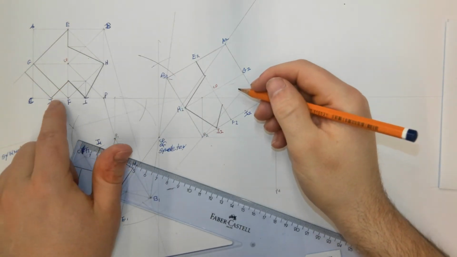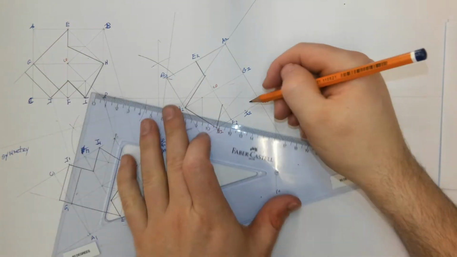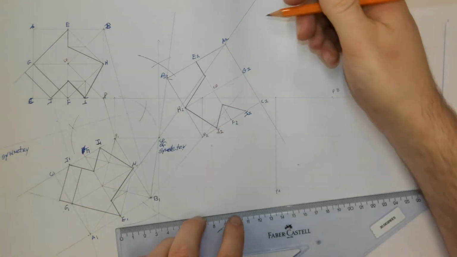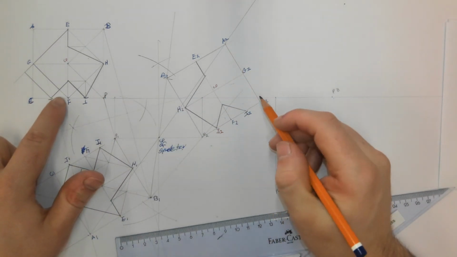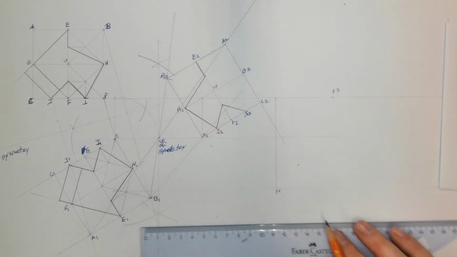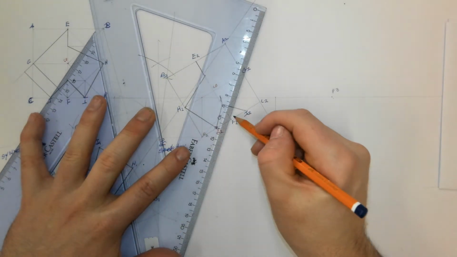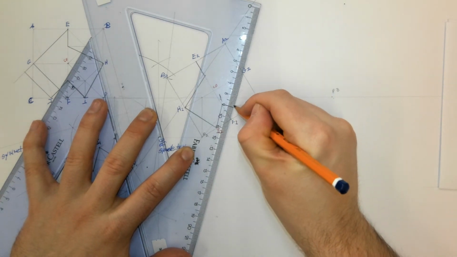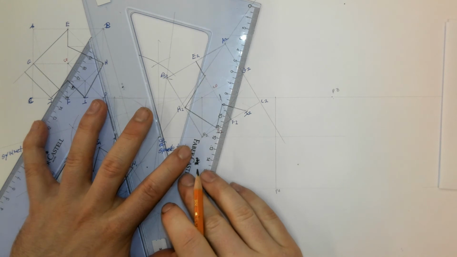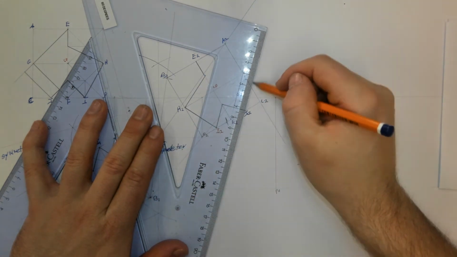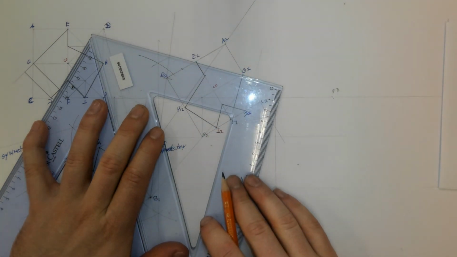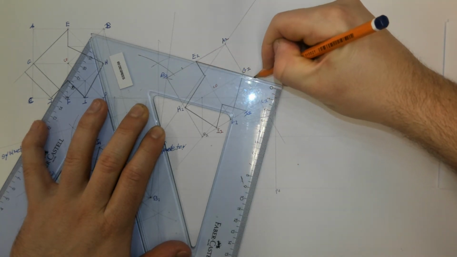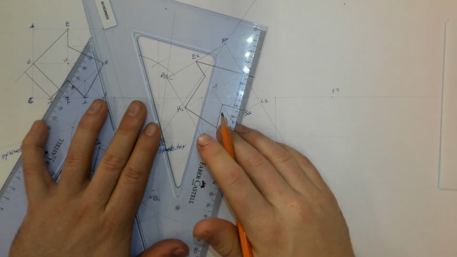So this point joins to J2. And then F2 joins to G2. So it's heavy there, hidden. And then for J2 we can draw a light line first, and then we can go down and extend E2 to F2. That's it. And then we can heavy that in.